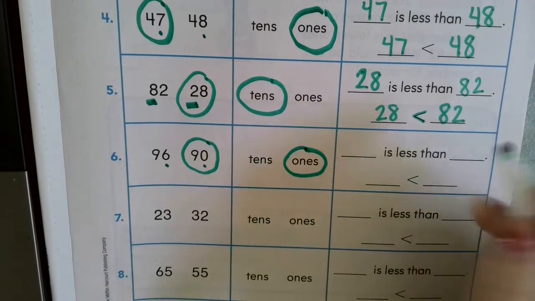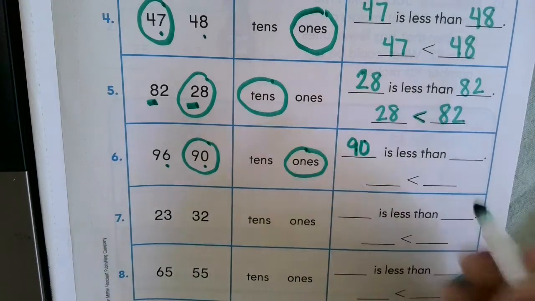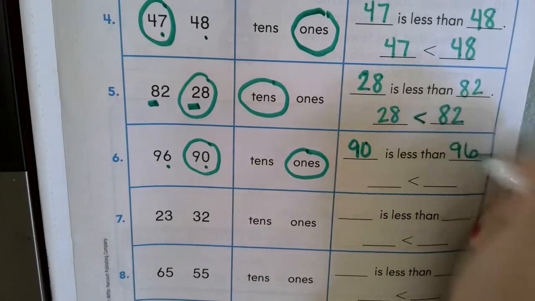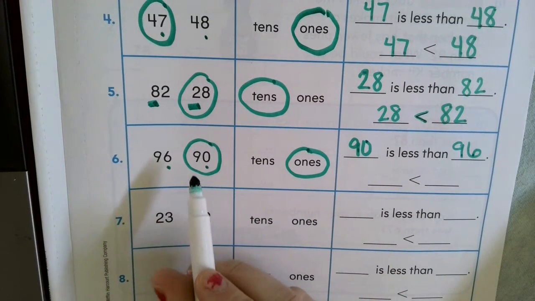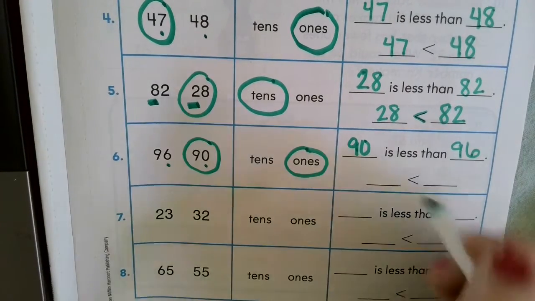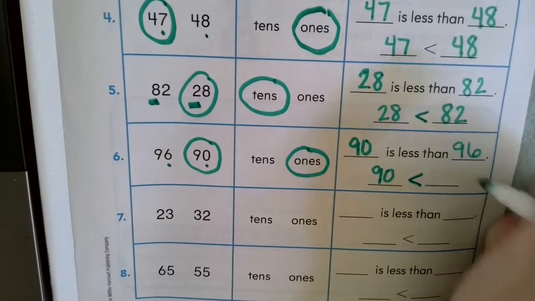So let's fill it in over here. 90 is less than 96. Remember, we're looking for the smaller number. So 90 is the smaller number compared to 96. And again, we want to point at the smaller number.